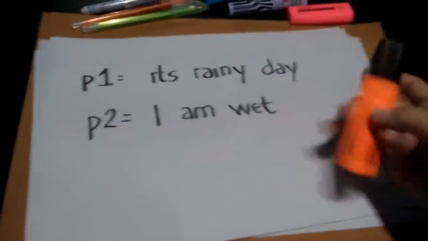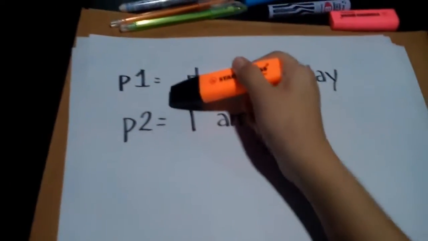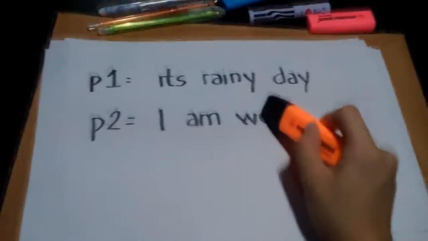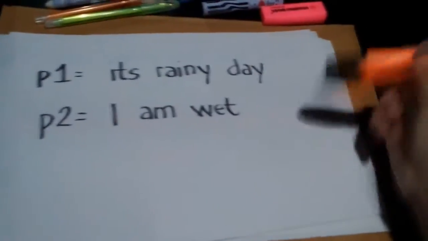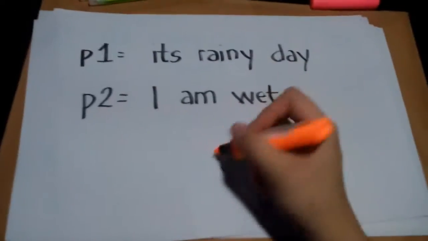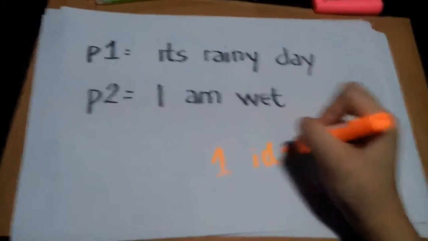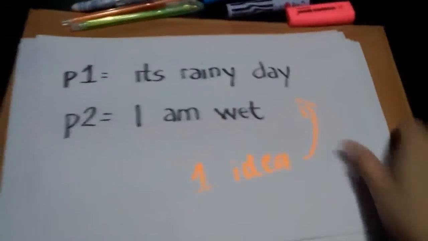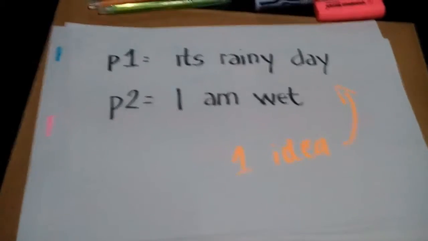To make it easier for you, I will give you two examples of simple propositions. The two examples are P sub 1, which is "it's a rainy day," and P sub 2, which is "I am wet." These two statements are considered simple propositions because each contains only one idea. We can create a compound proposition by using logical operators.